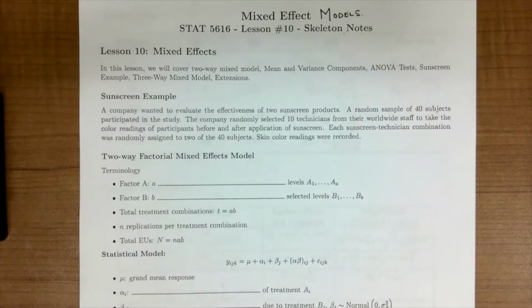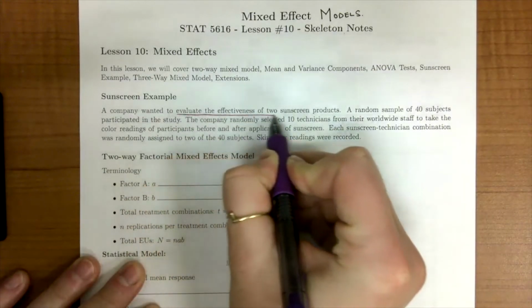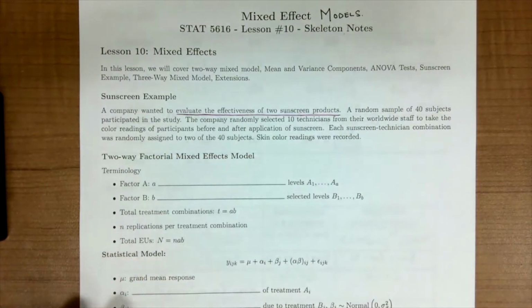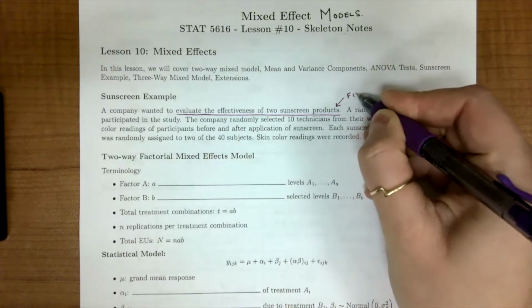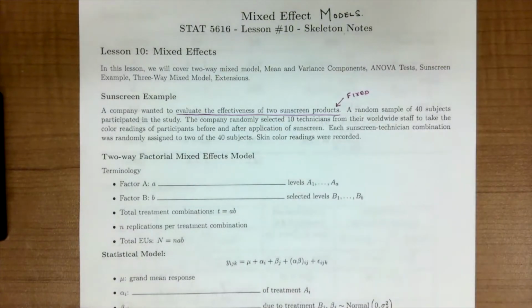Okay. So in this, the company wants to evaluate the effectiveness of 2 sunscreen products. So they only want to look at 2 sunscreen products. This statement right here is going to tell us we have a fixed effect because we only want to compare these 2 sunscreens. Okay.